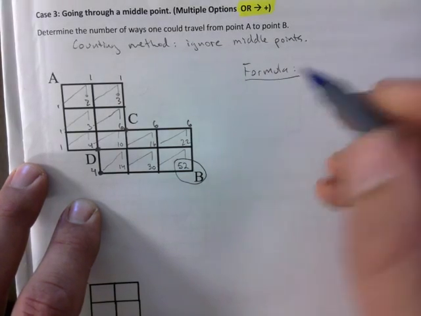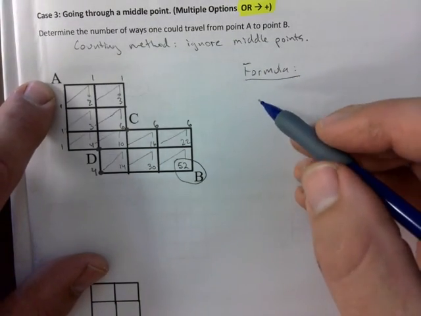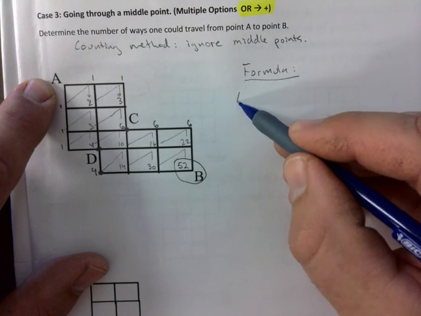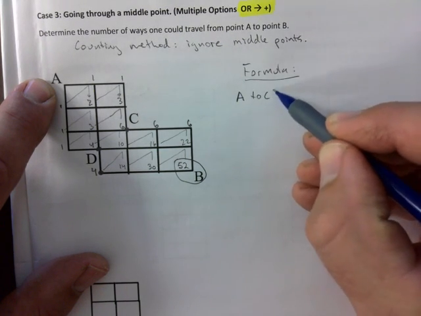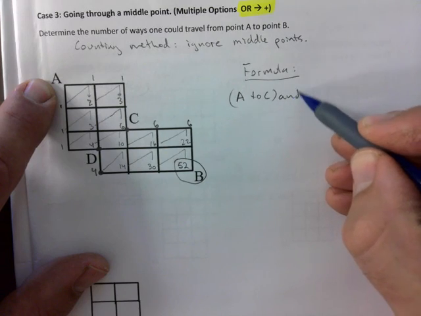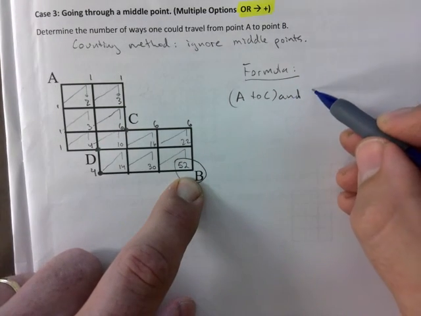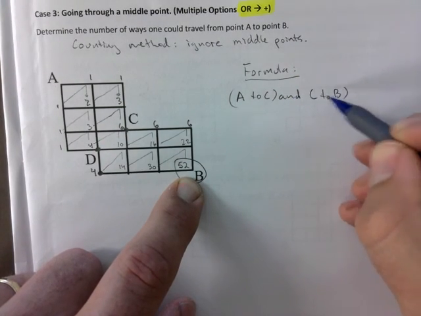Okay. But before I do anything, please do this as well. So the first option would be you go from A to C, right? And then you're going to go from C to B, right?